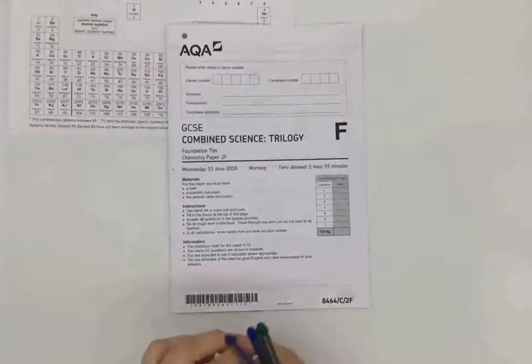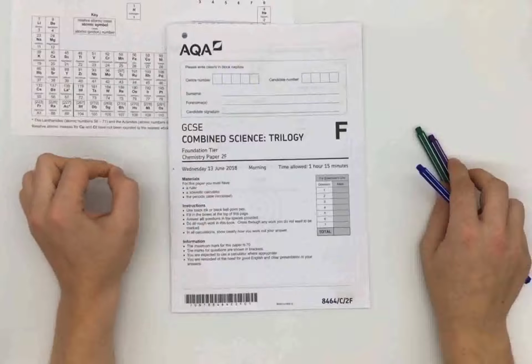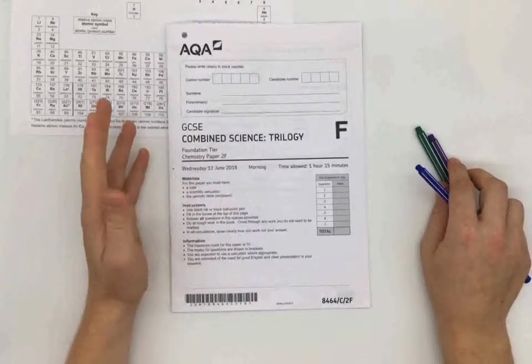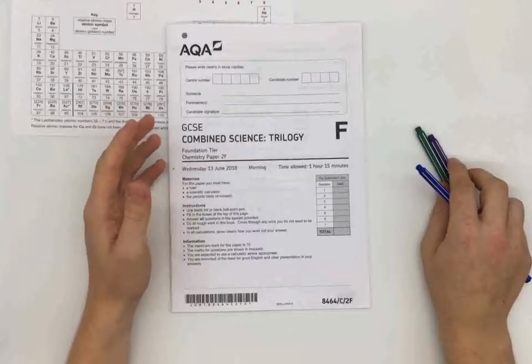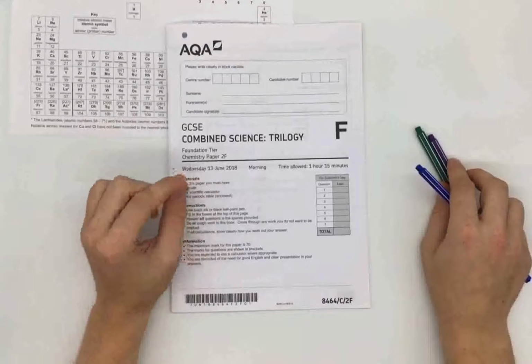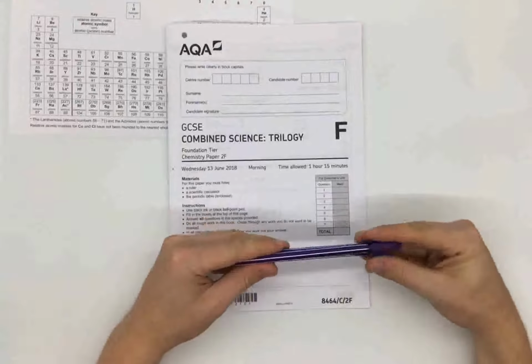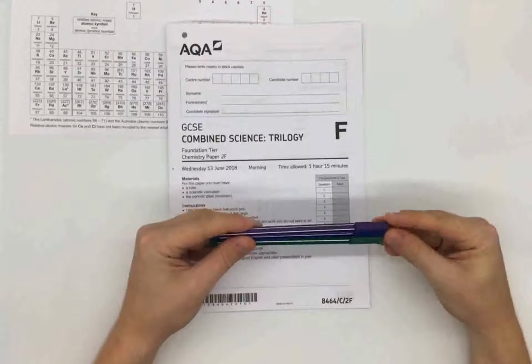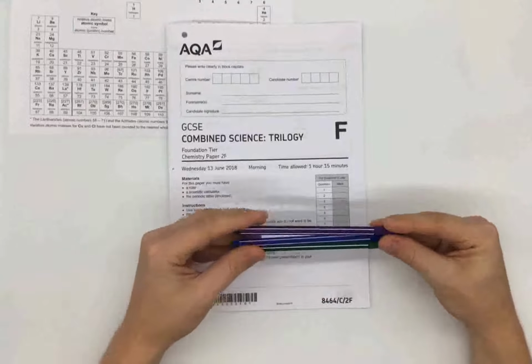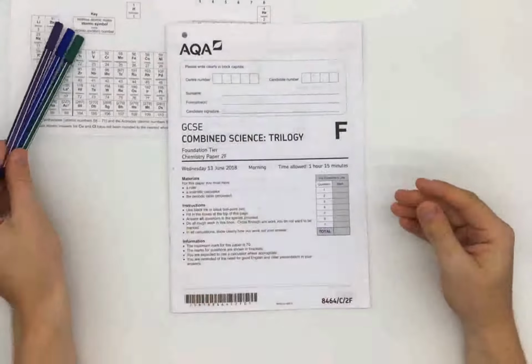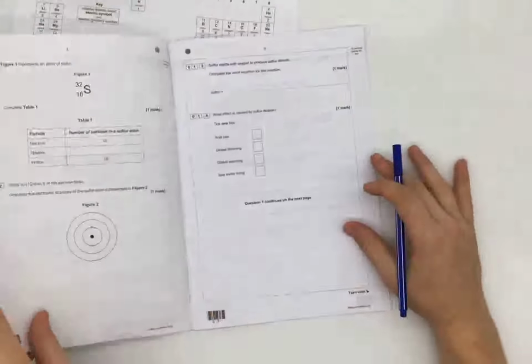Now, the new 9 to 1 GCSEs actually have some overlap. So you'll notice that the last two questions of the foundation paper are exactly the same as the first two questions of the higher paper. I will make sure I get to those higher questions tomorrow, as well as a planned live stream before the exam. First of all, let's get into it.